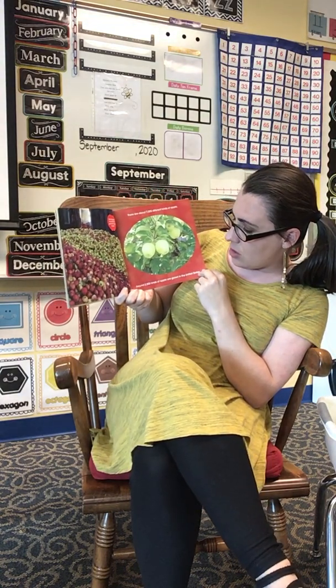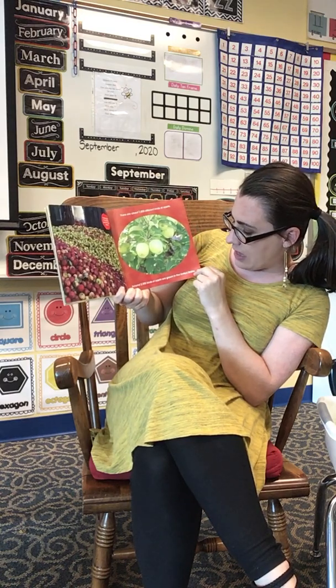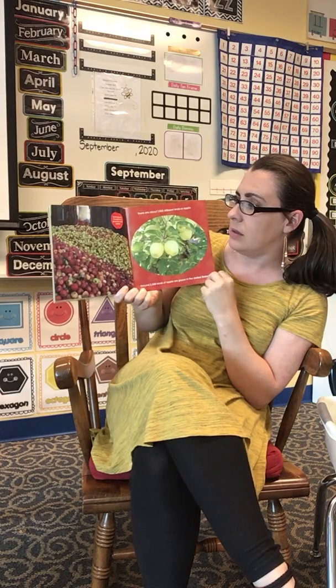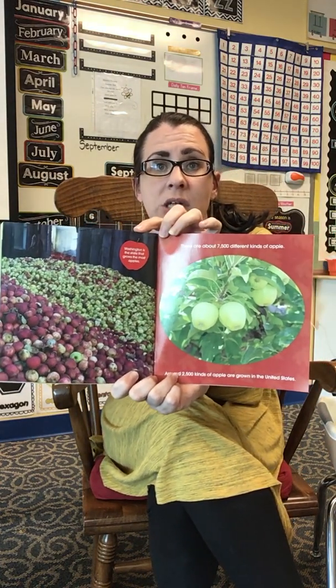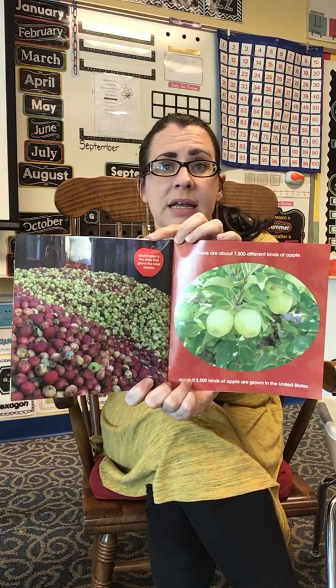There are about 7,500 different kinds of apples. Around 2,500 kinds of apples are grown in the United States. And it tells me right here, a fun fact about apples is that the state of Washington grows more apples than any other state.